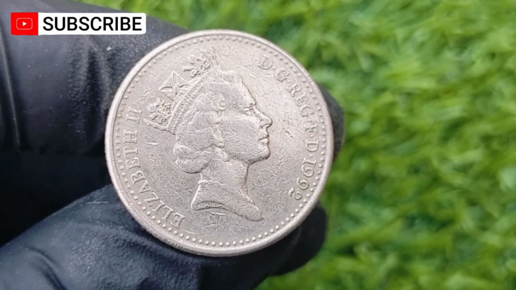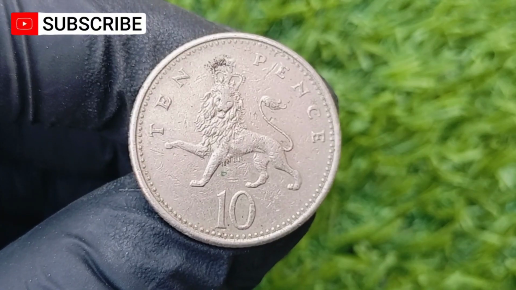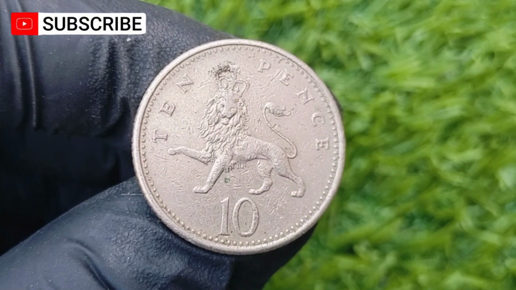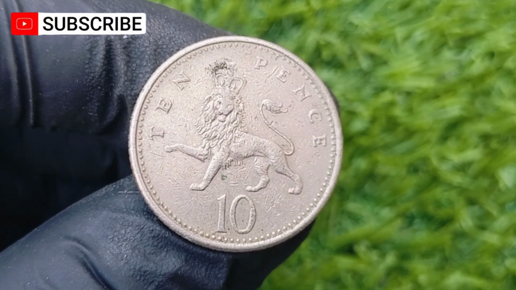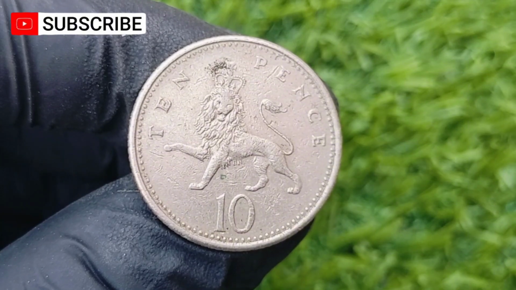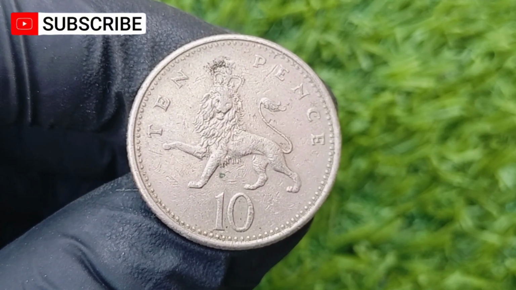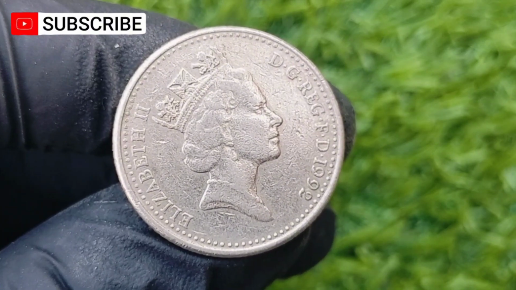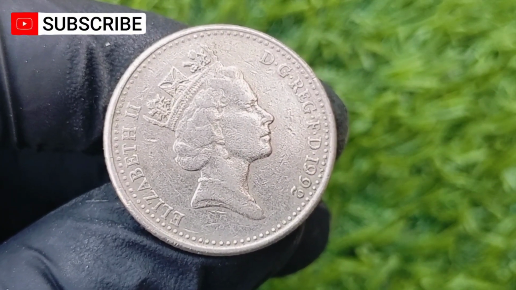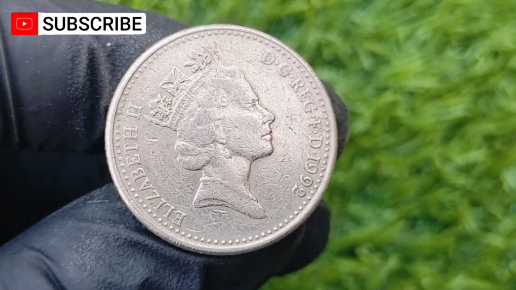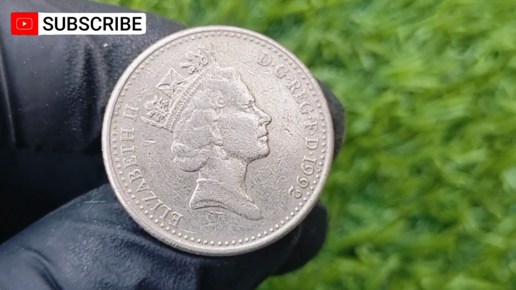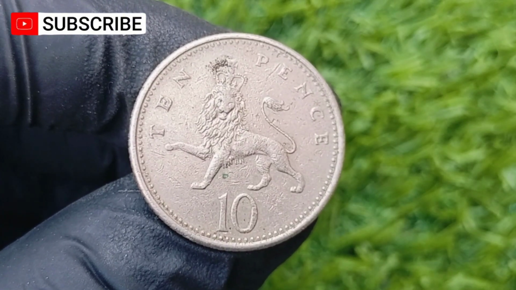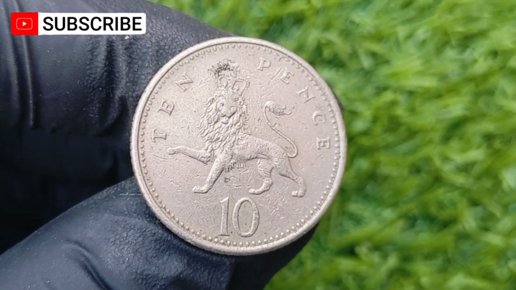The metal composition of the 1992 10 pence coin is another significant aspect. Like its predecessor, it was struck in cupronickel, a durable alloy composed of 75% copper and 25% nickel. This alloy gave the coin a silver-like appearance and a high resistance to corrosion, ensuring its longevity in circulation. However, later issues of the 10p coin, from 2012 onward, would transition to nickel-plated steel as a cost-saving measure. The 1992 coin, therefore, represents the final era of traditional cupronickel composition, marking it as a transitional and collectible piece from a metallurgical standpoint.